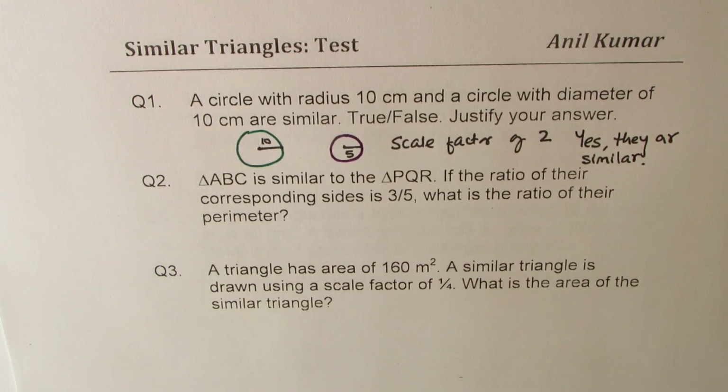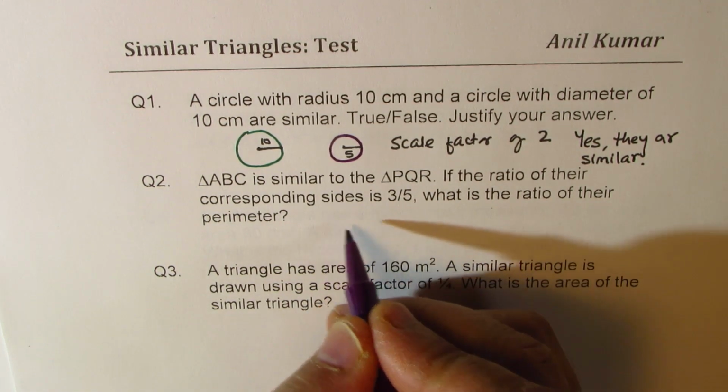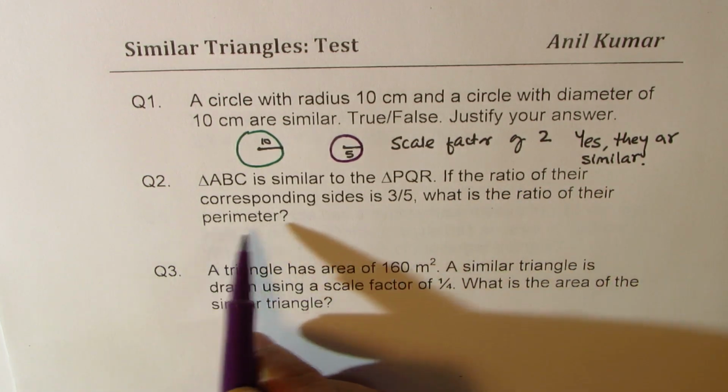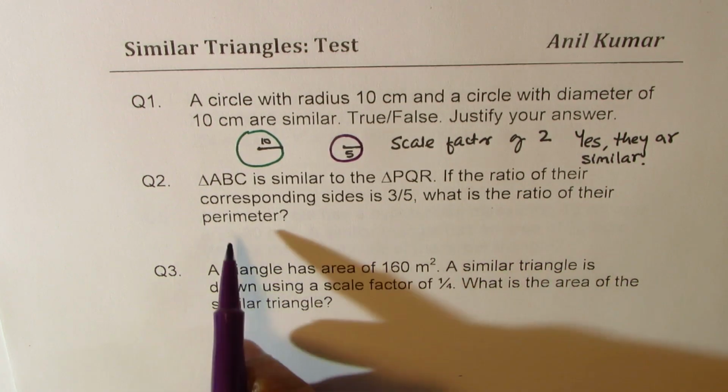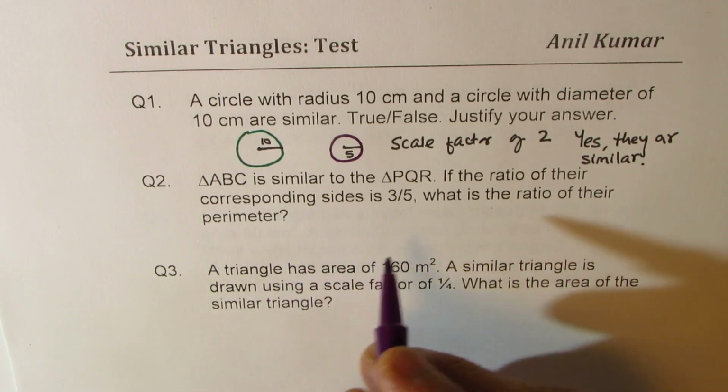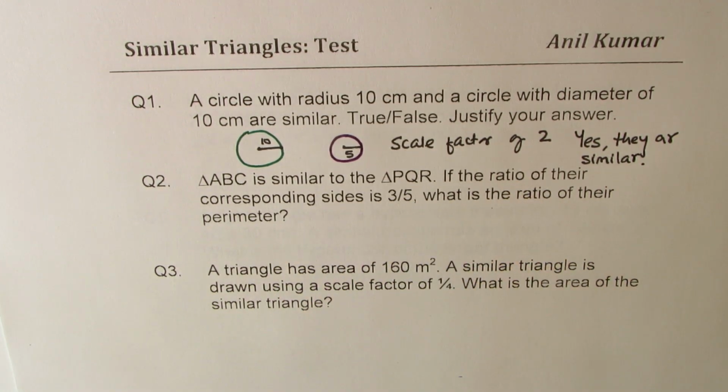Okay. Question number 2. Triangle ABC is similar to triangle PQR. So we have two triangles. If the ratio of their corresponding sides is 3/5, what is the ratio of their perimeter? So the ratio of sides is given to us. What is going to be the ratio of perimeter? This is what you need to answer. You can actually pause the video, answer these questions, and then look into my suggestions.